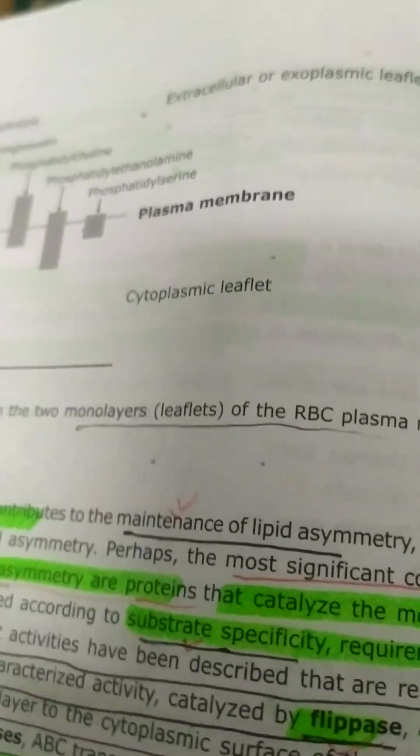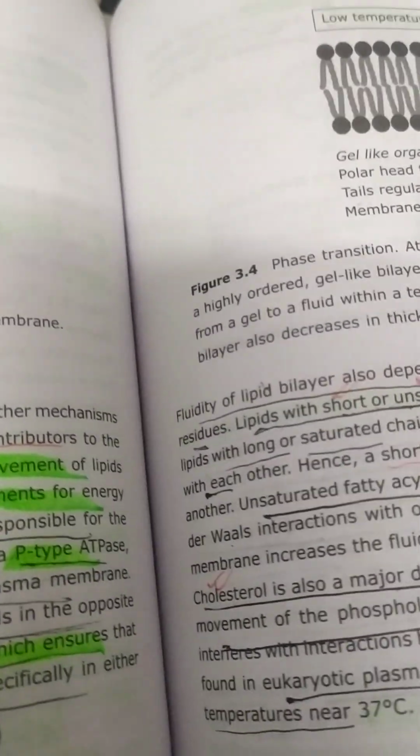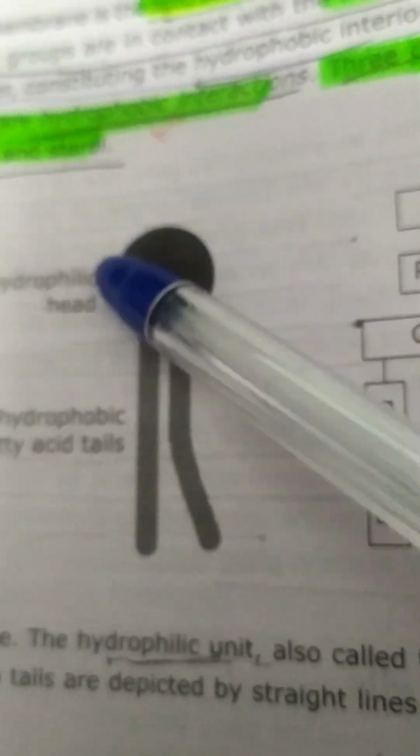Today we are going to talk about the plasma membrane. Plasma membrane is also known as cell membrane, and it is made up of phospholipids and associated proteins. So it is made up of phospholipids. The diagram of phospholipid is here.